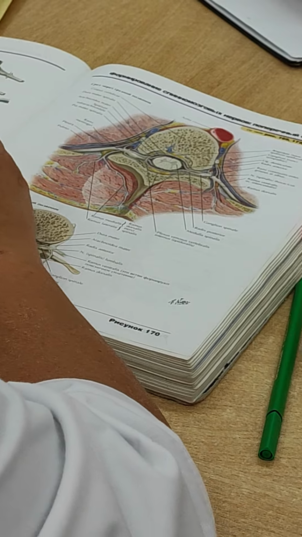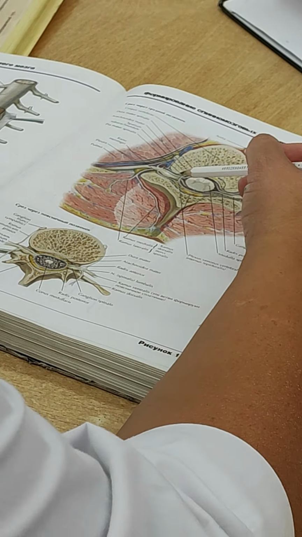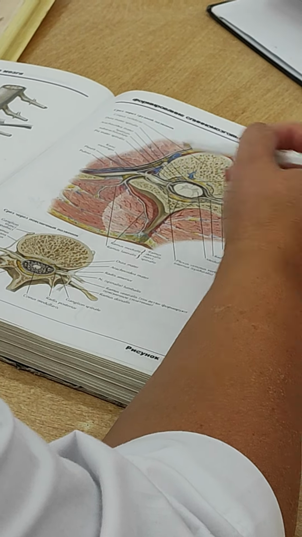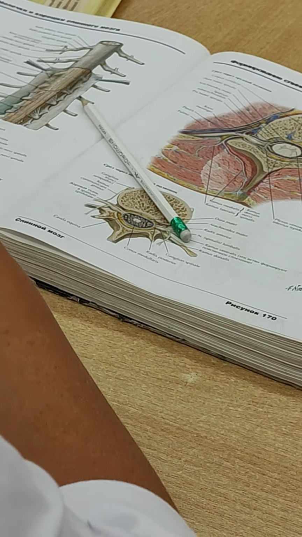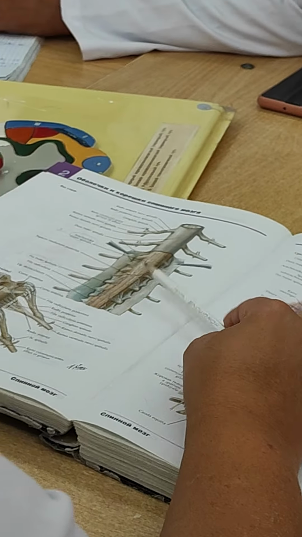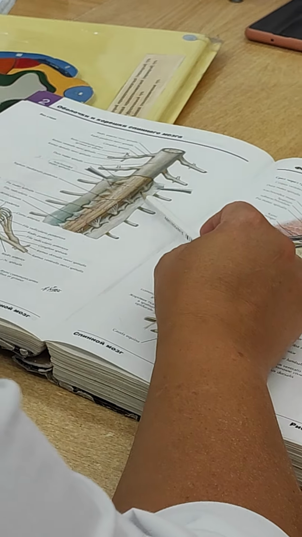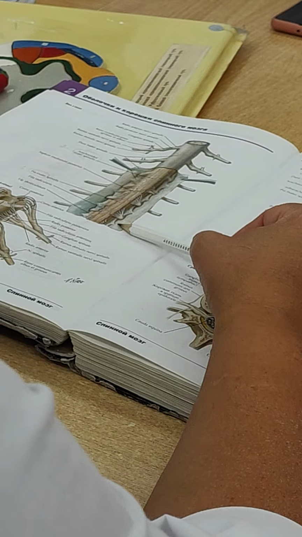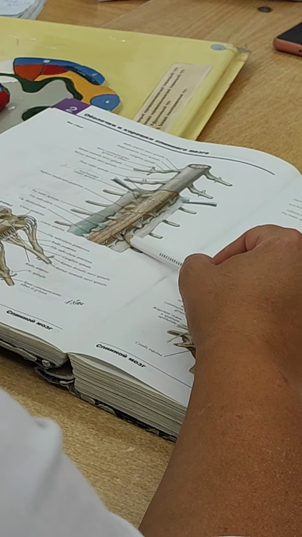Also, from the pia mater through the arachnoid to the inner layer of the dura mater, we also have a connective tissue bundle. Those bundles locate transversely in the frontal plane and have a triangular shape, locating between the superior and inferior segments of the spinal cord. The apex of that bundle turns externally to the inner layer of the dura mater. The base turns to the spinal cord.